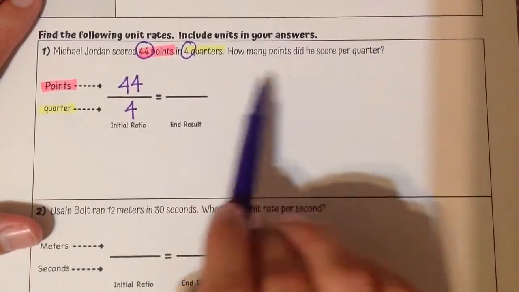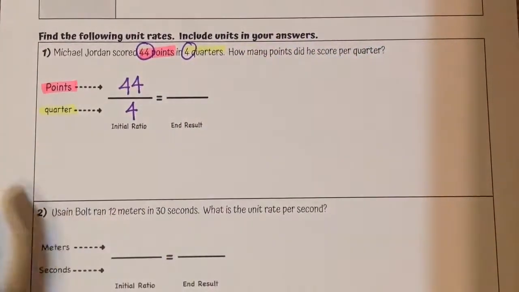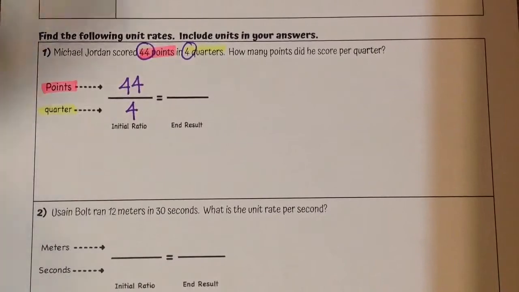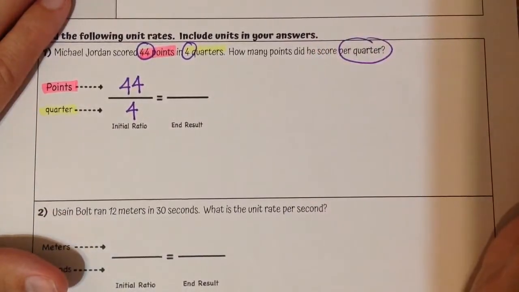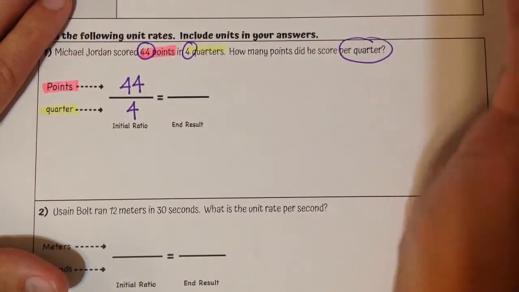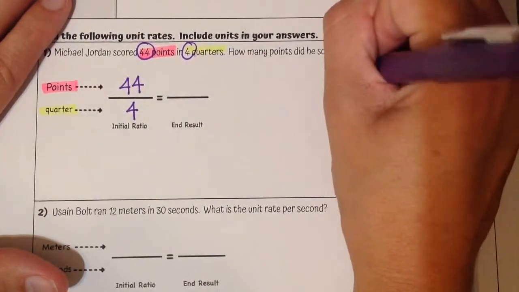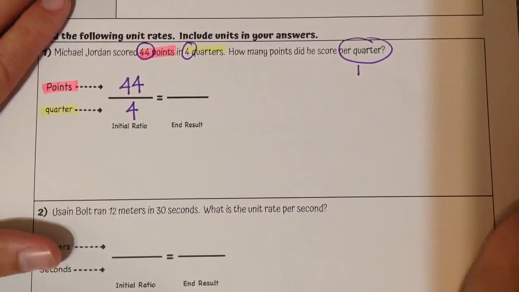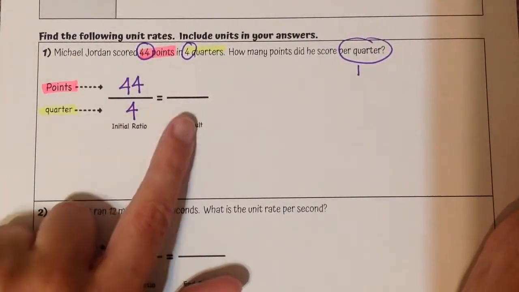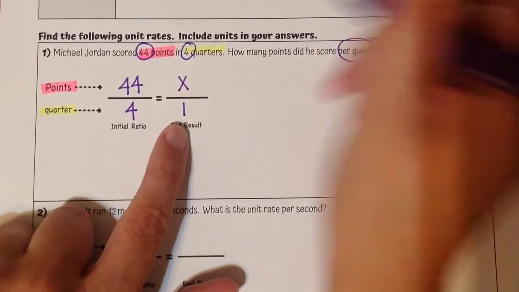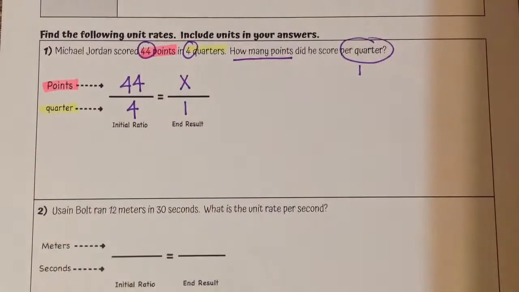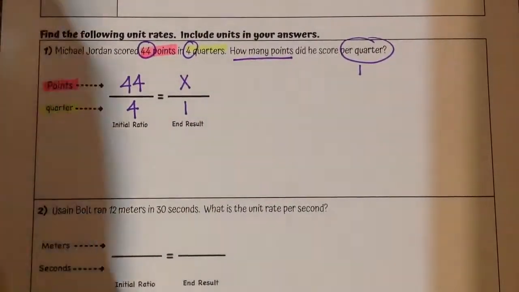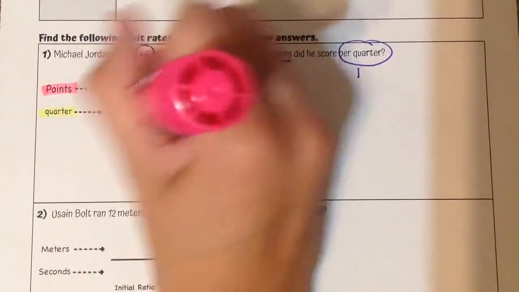There's no third number for us, but if we look, it says how many points did he score per quarter. The word per is telling us we're finding a unit rate, which means we are looking for 1 quarter. So quarters is on the bottom. We're going to put the 1 on the bottom, which means we are solving for the points. And if we look at the question, it says how many points. Now we just have our proportion that we're going to solve.